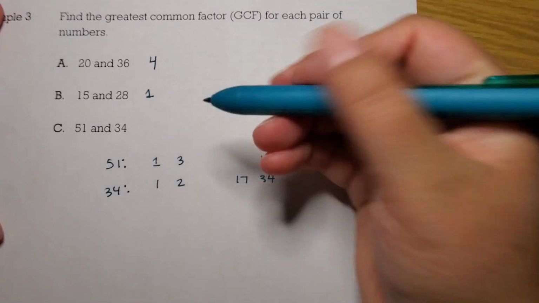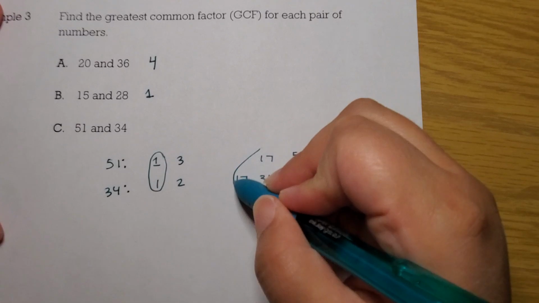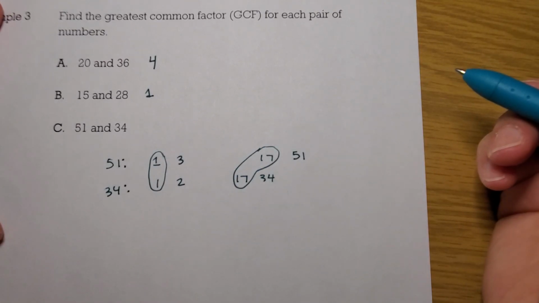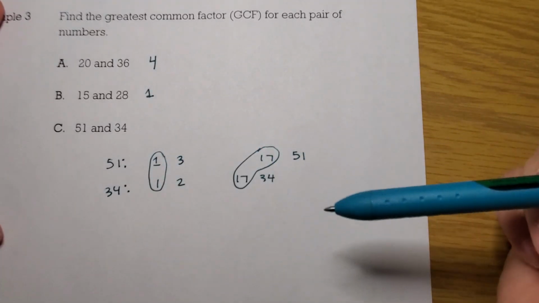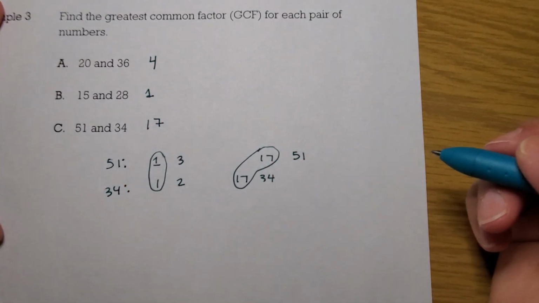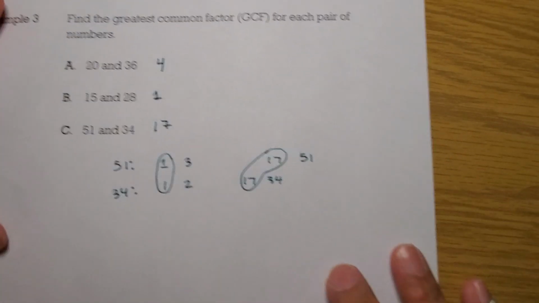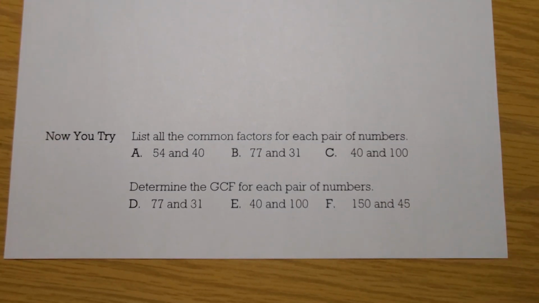So if I look at my common factors, they have 1 in common, and they have 17 in common, and that's it. So the biggest of those common factors is 17. And there we go. So I've got a few problems for you to try out on your own. List all the common factors for each pair in A, B, and C, and then you're going to find the greatest common factor for each of those in D, E, and F.